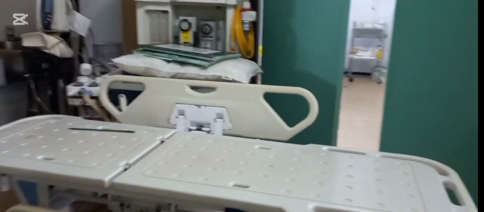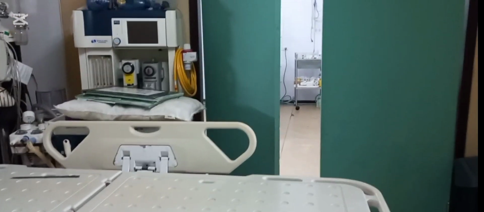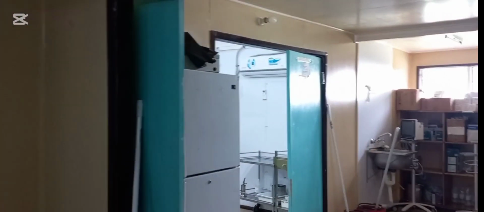This is the recovery area. We have only one bed for recovery. Very small, so we recover patients one at a time. We have only 2 rooms. That's room 1 and that's room 2.